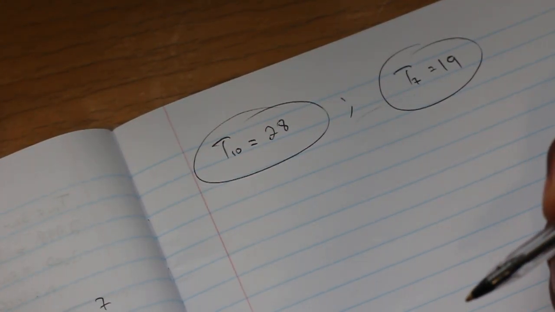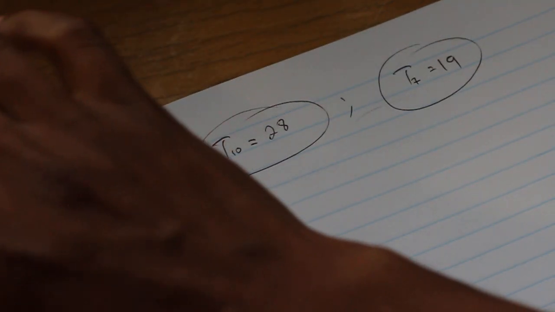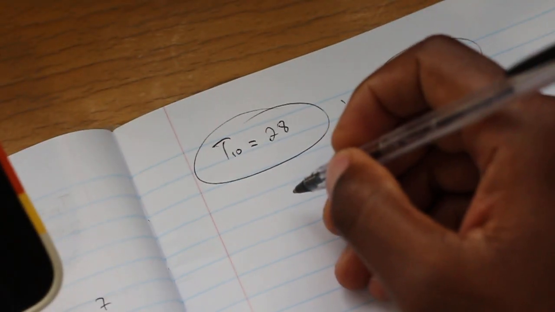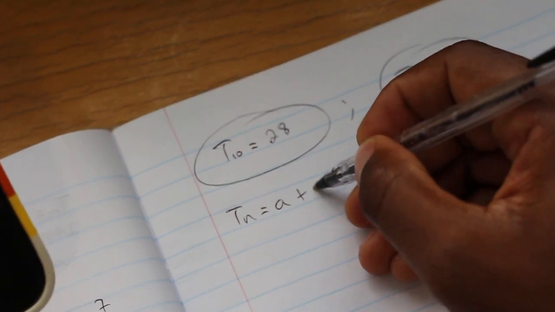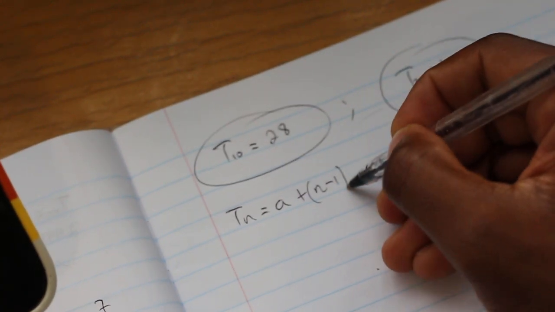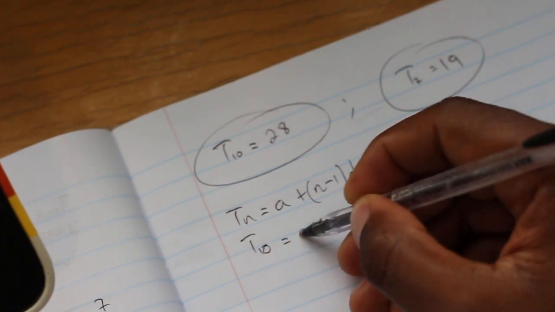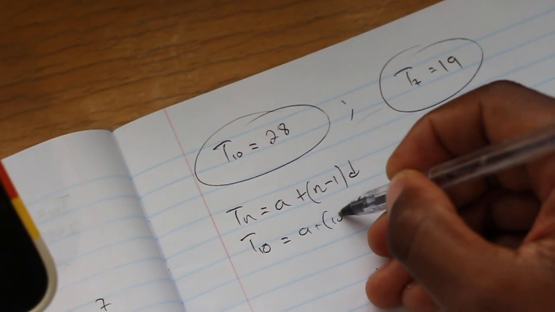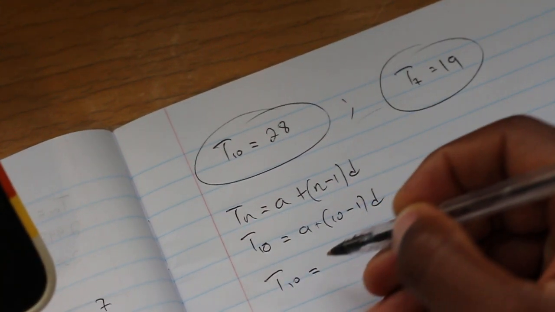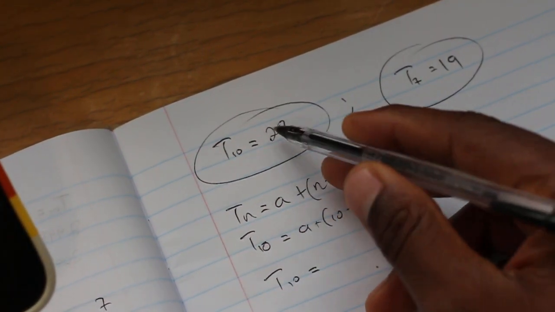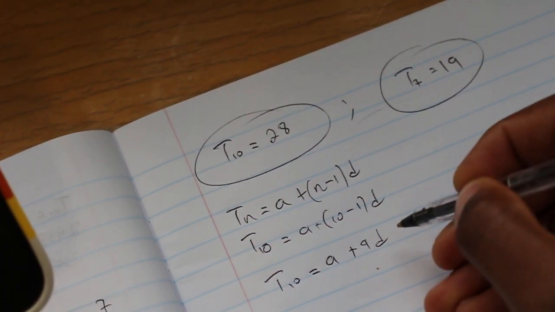Okay, so what we're going to do is, if Tn is equal to a plus (n minus 1)d, therefore T10 must be equal to a plus (10 minus 1)d, which is a plus 9d.